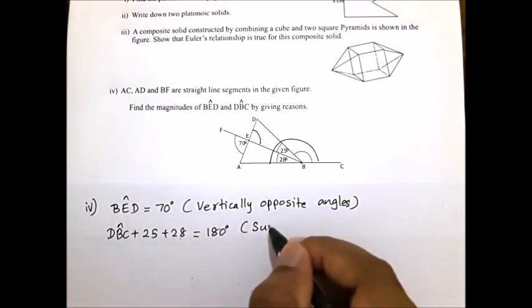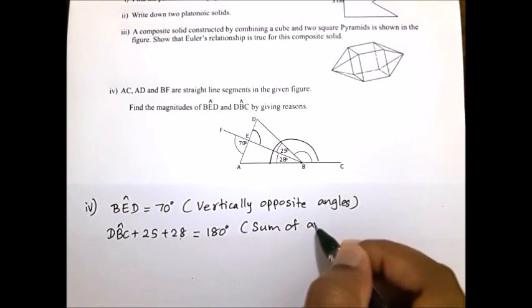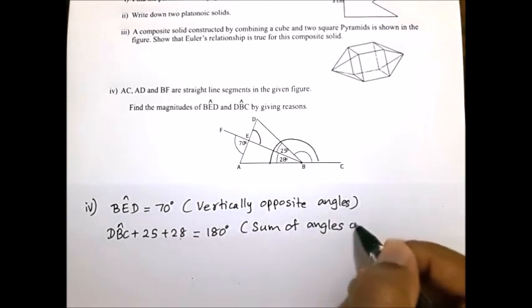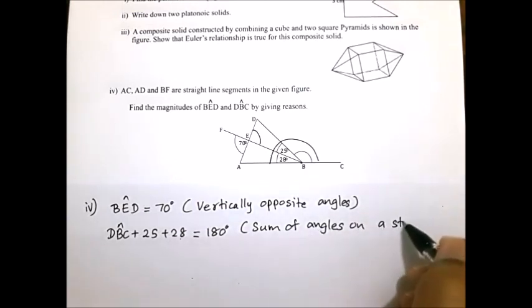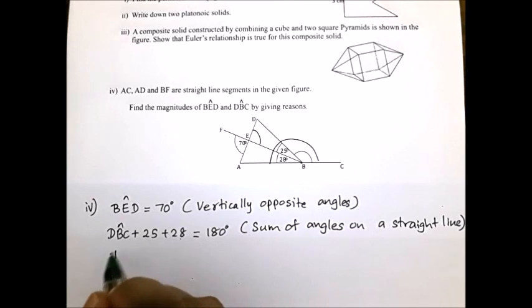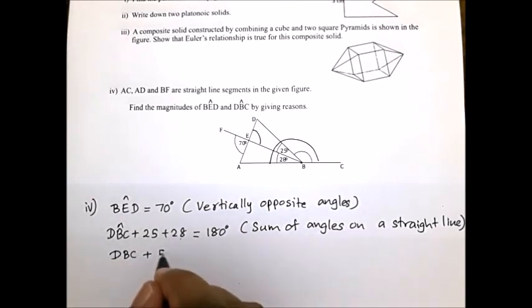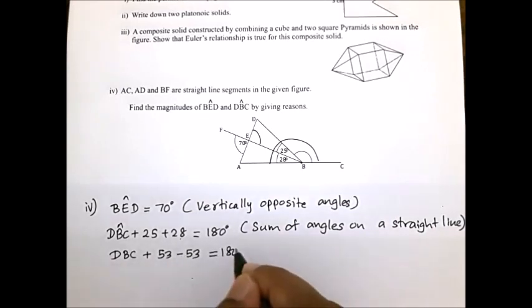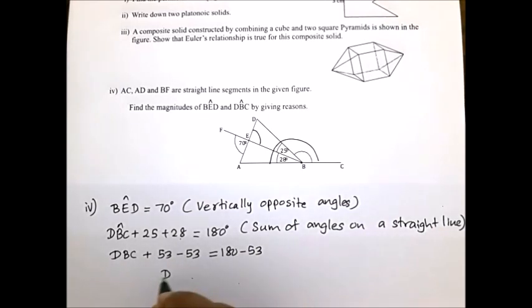Reason is sum of angles on a straight line is equal to 180 degrees. 25 plus 28, 53 degrees. Subtract 53 from both sides. DBC is equal to 127 degrees. This is the answer for fourth one.